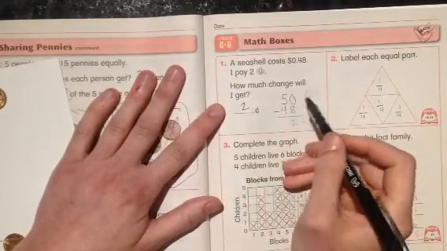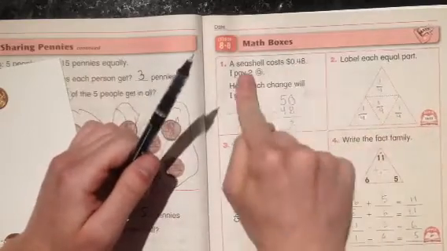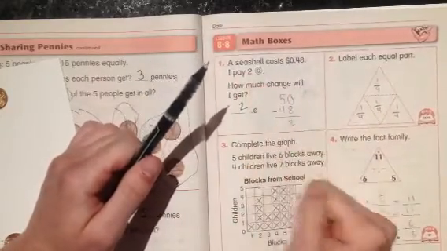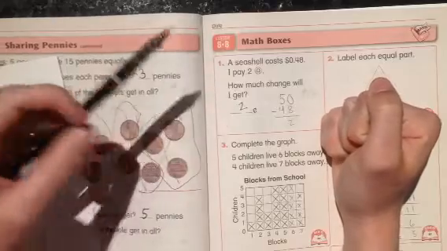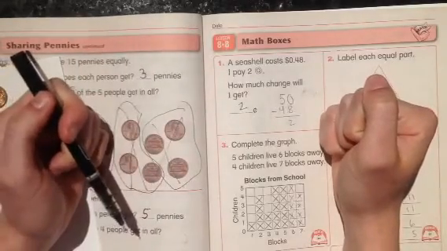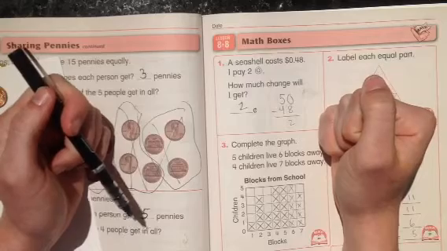Now, we know that if we pound it on 50, because we paid with 2 quarters, so we paid 50. So let's pound on 50, and now we need to count down, okay, because we're taking away from 50 cents.